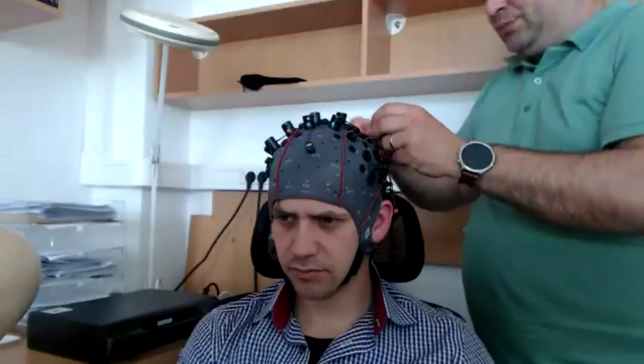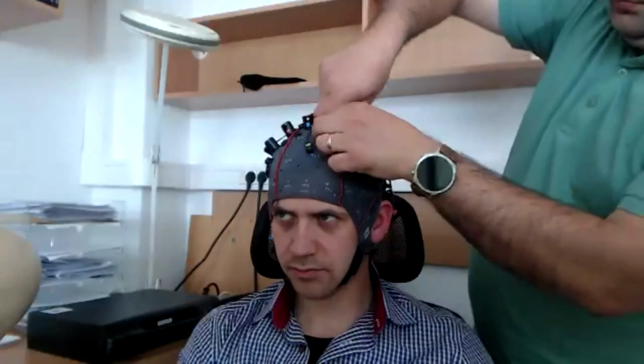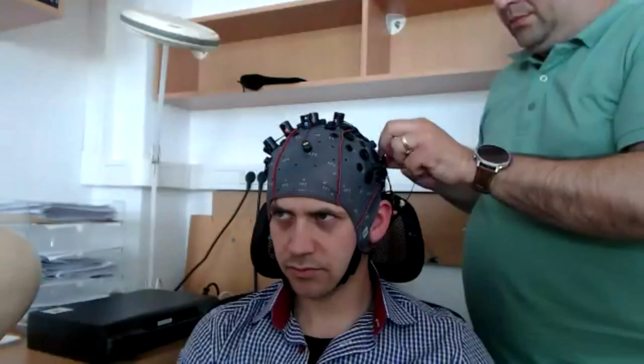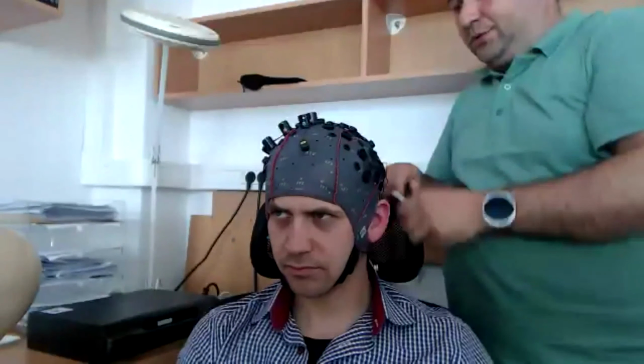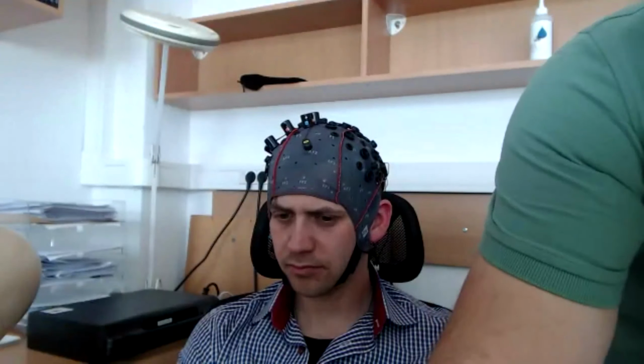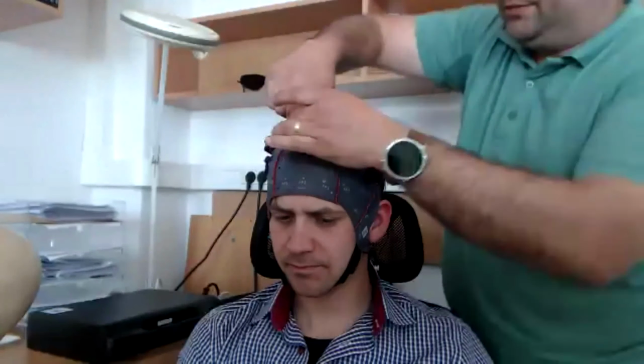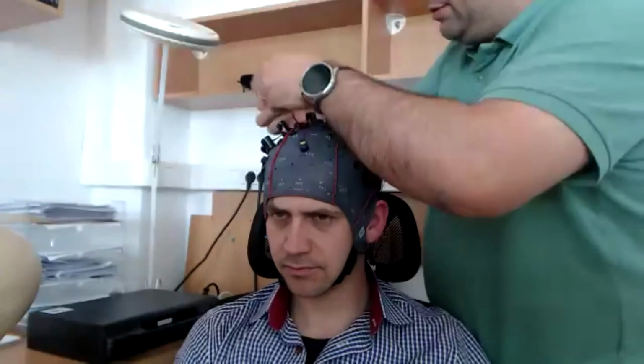This is the undoing procedure. And after this, the cap is ready for being washed. So the left side is done. And now I'm doing the right side.